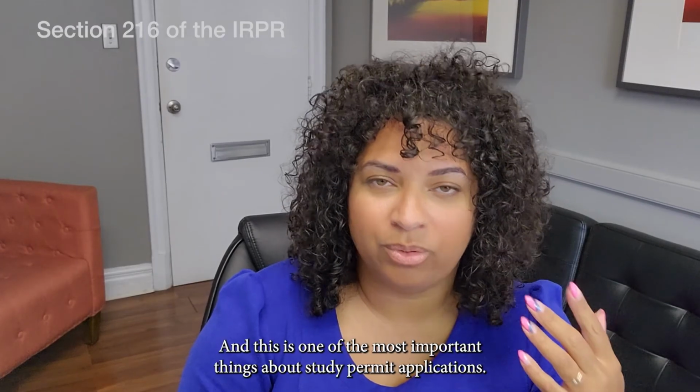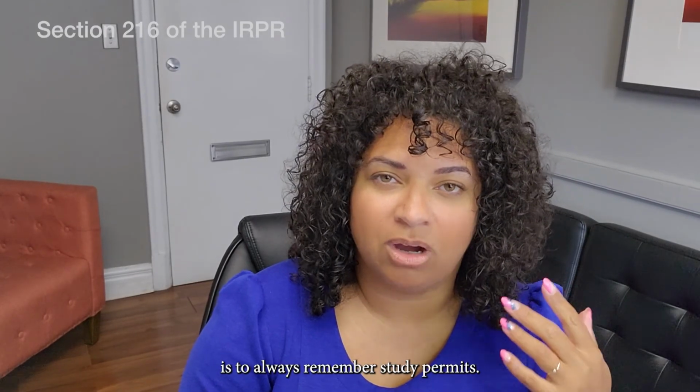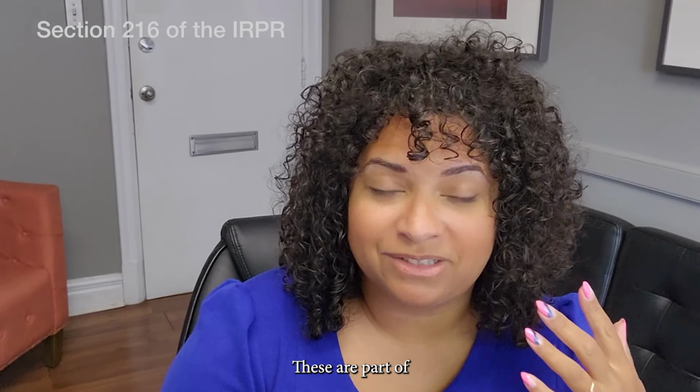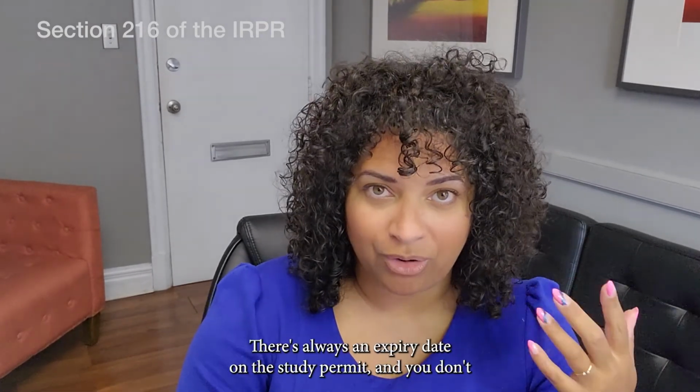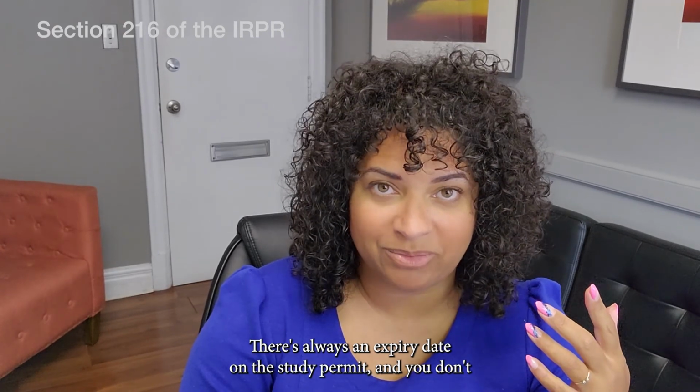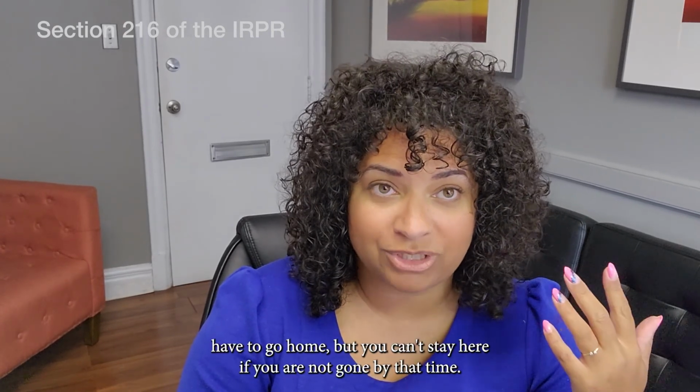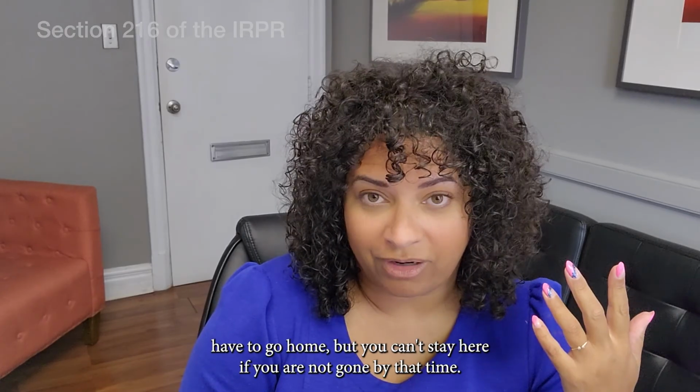And this is one of the most important things about study permit applications, to always remember: study permits are part of temporary status. You must leave at some point. There's always an expiry date on the study permit, and you don't have to go home, but you can't stay here if you are not gone by that time.